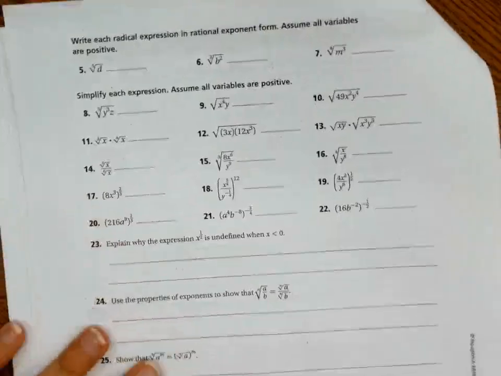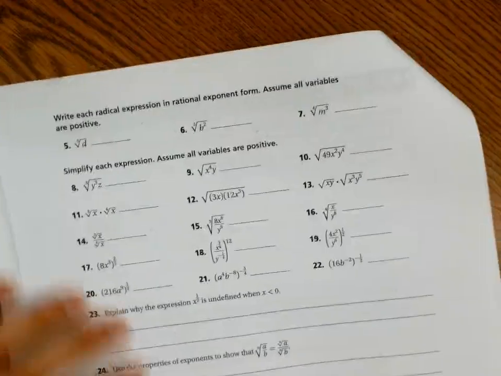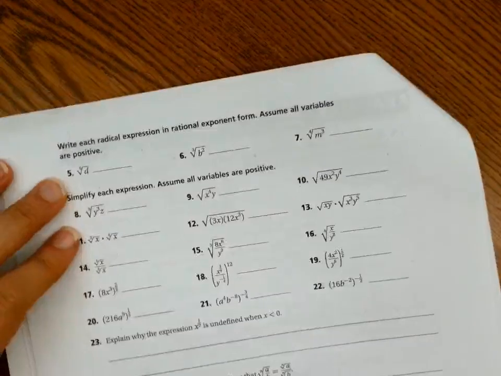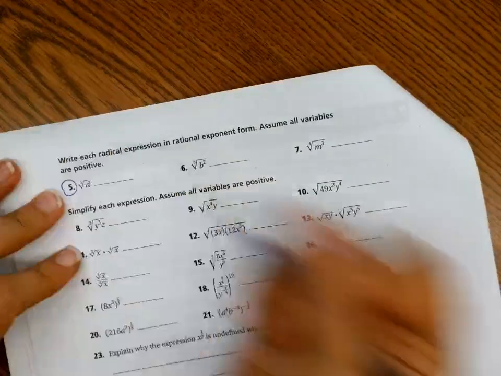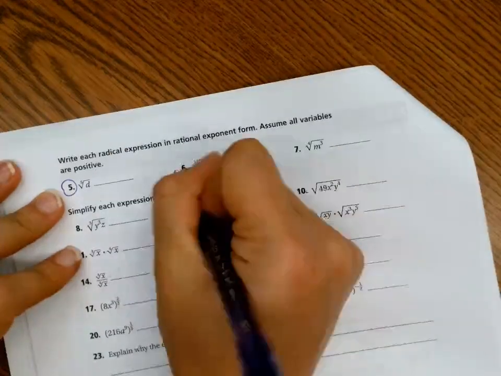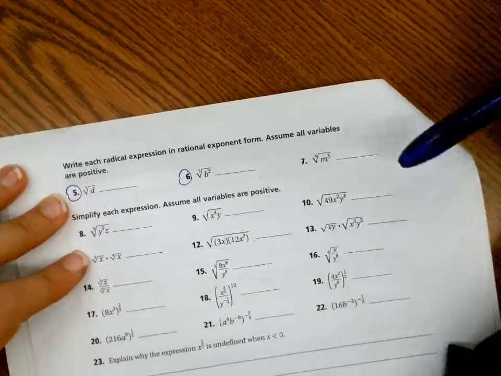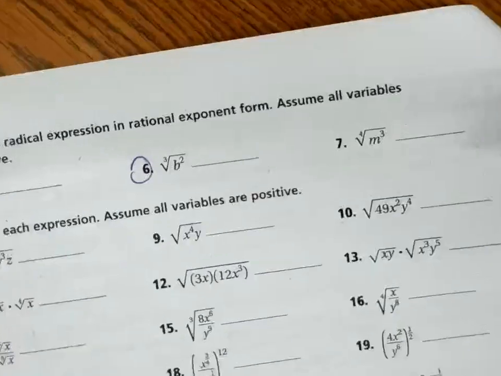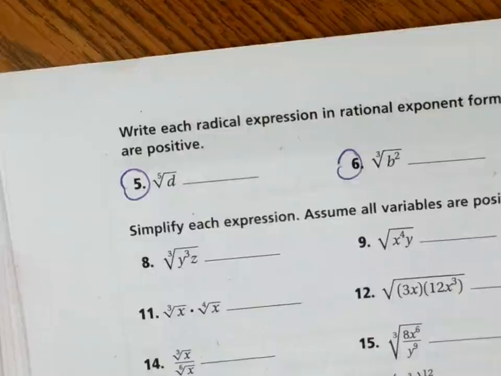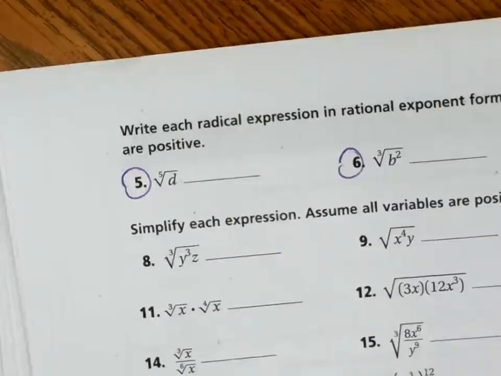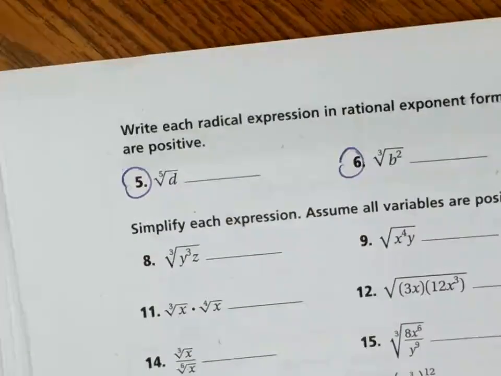Practice. All right, so go to page 334 and let's try a few. So I want you guys to try out number 5, number 6. Try 5 and 6 first. What did you guys get for 5?